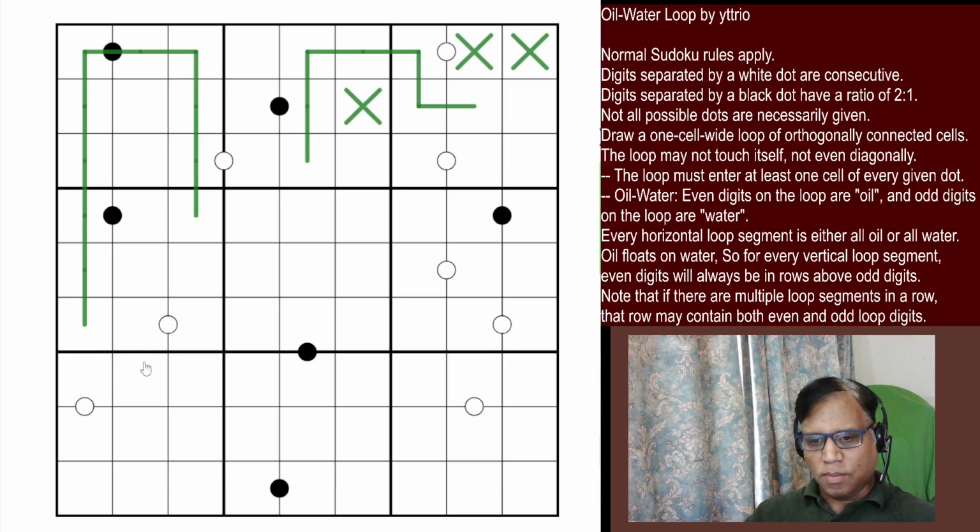Wait. It could come like this also. No. It has to come like this. There is no other way. No, I don't know what about this. Somebody should meet this guy, right?